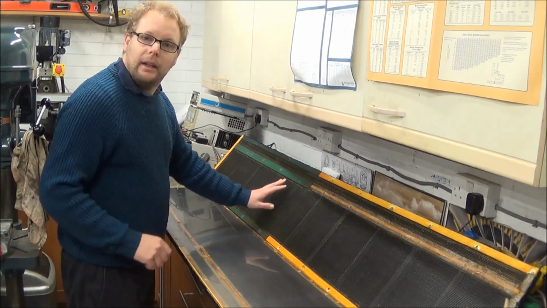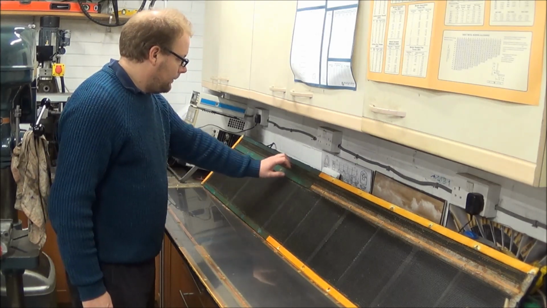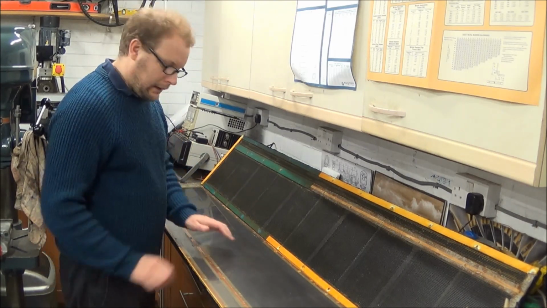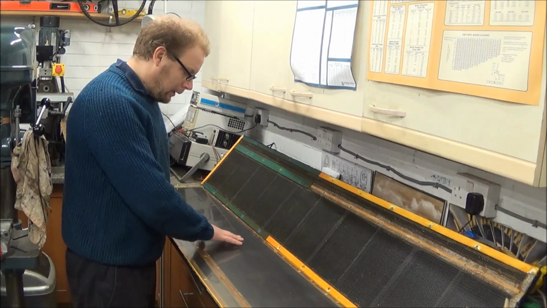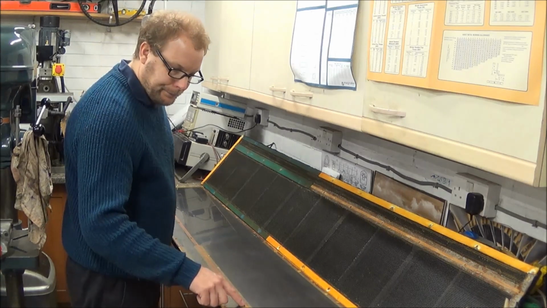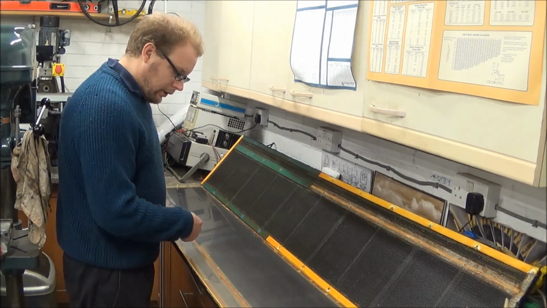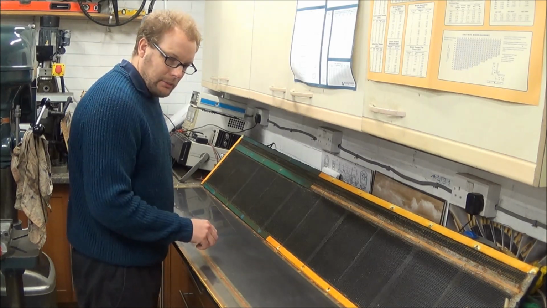But what you can see here is the perforated plates, the insulators between the perforated plates, and then this membrane. And this membrane is made up of very thin mylar with a coat of graphite on it, and you can see these copper strips are what essentially allow the electricity to feed into the membrane and charge the membrane up.